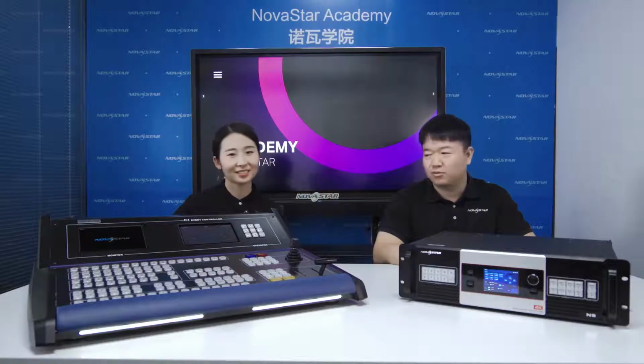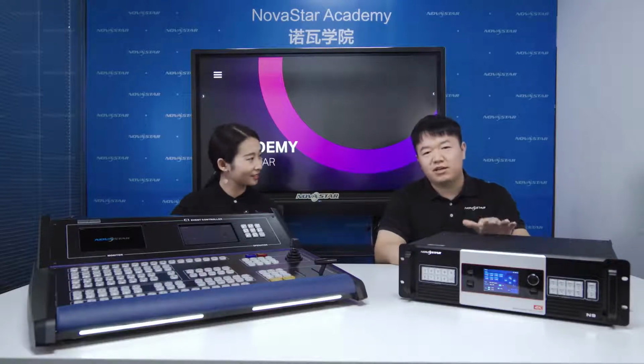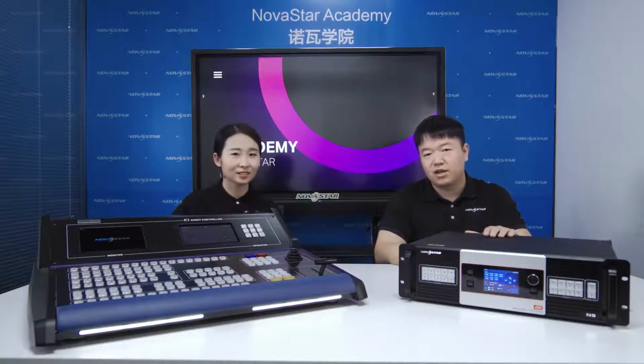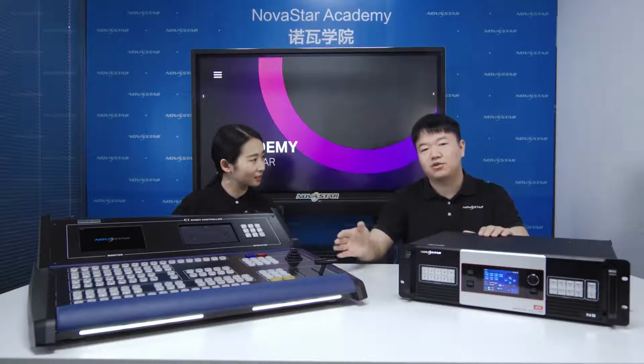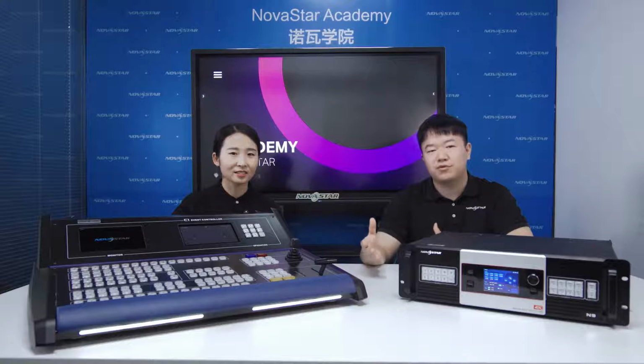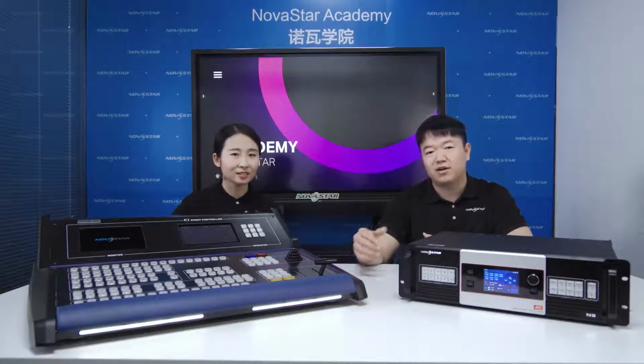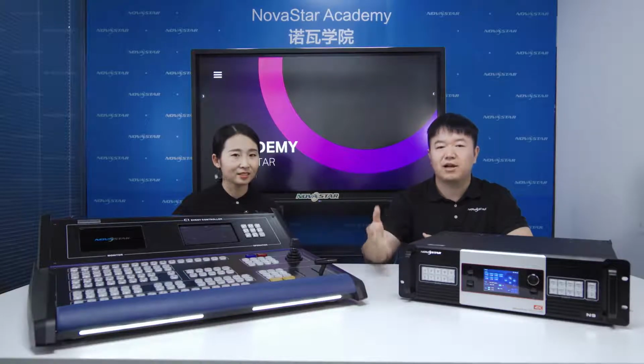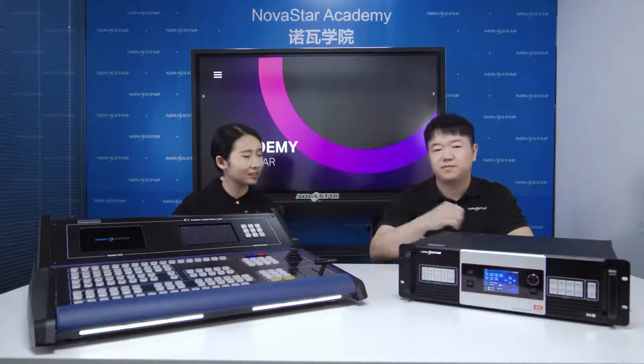Sure, no problem. Okay, so the N9 is a video switcher which supports real 4K resolution, and the C1 is a professional console that can help you convert the function of N9 into physical key operations, which is convenient and fast. And you can observe all the real-time editing operations, and double-check the effect at the preview area before pushing the T-bar to apply to the LED display.